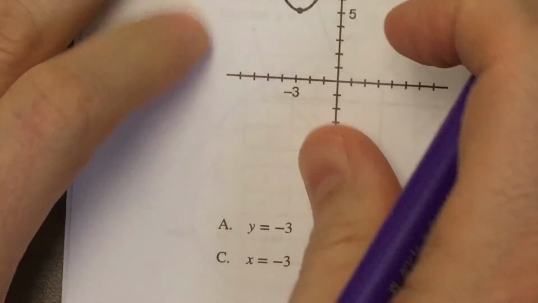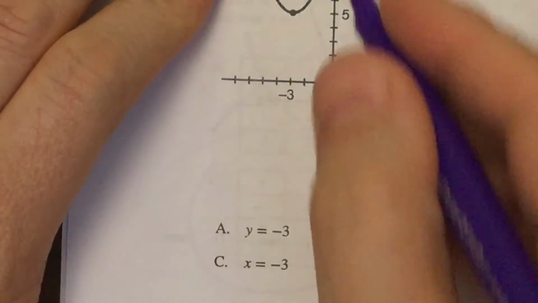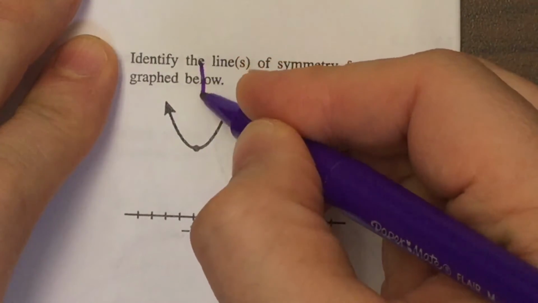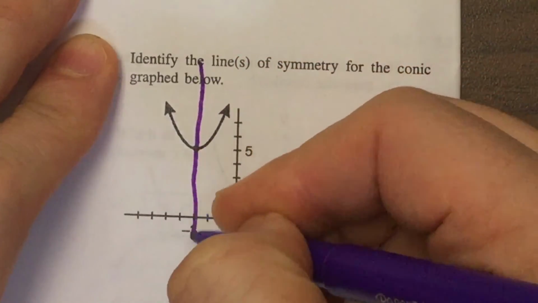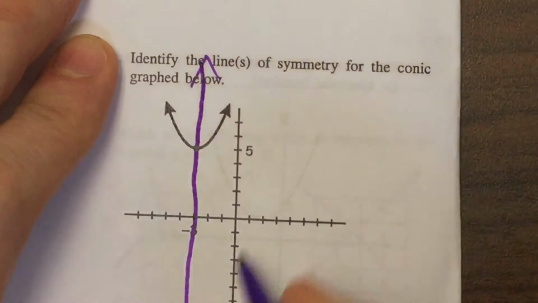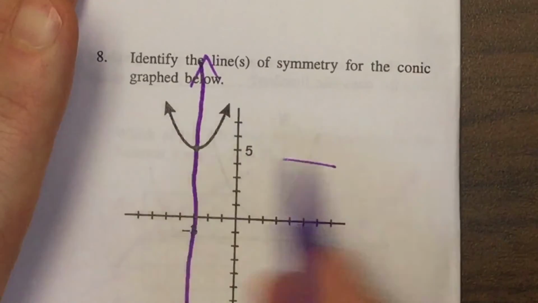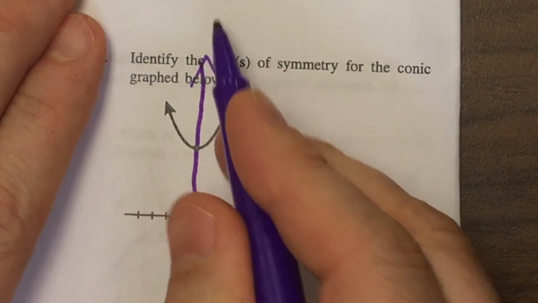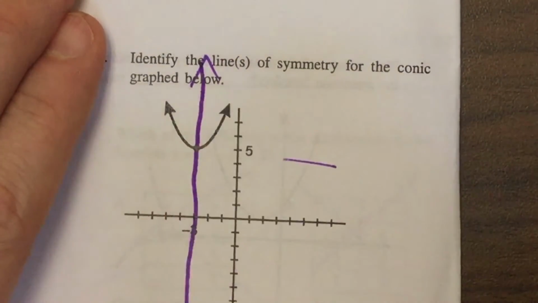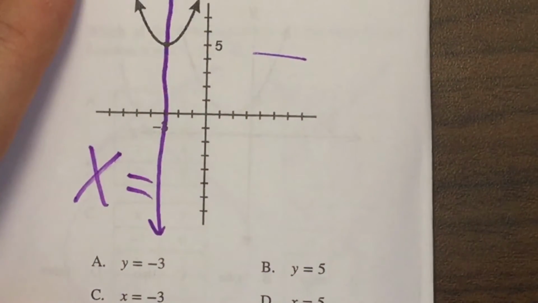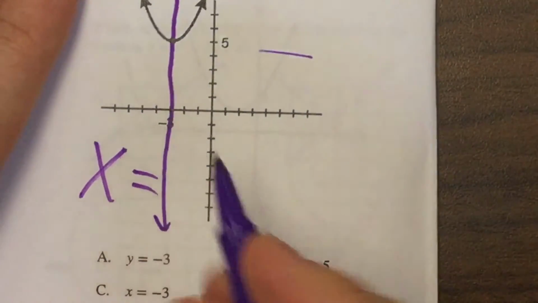Number 8, identify the line of symmetry for the conic, which is the parabola, graphed below. The line of symmetry goes straight down the middle. They even give you the number where it hits. That's the only number on the whole graph. Well, except for that one, because they think people might do that, which is totally wrong. The line of symmetry goes through the middle. It's always a vertical line. It's always x equals a number. X, in this case, equals -3.